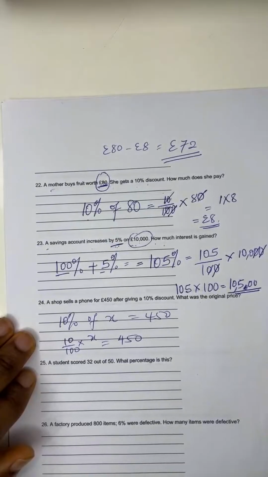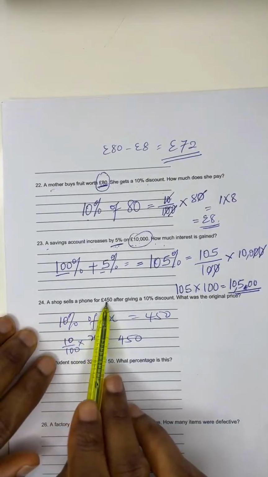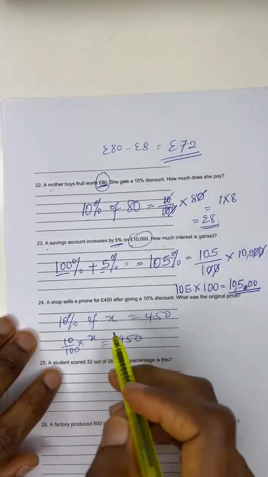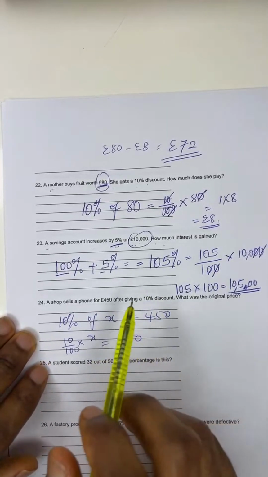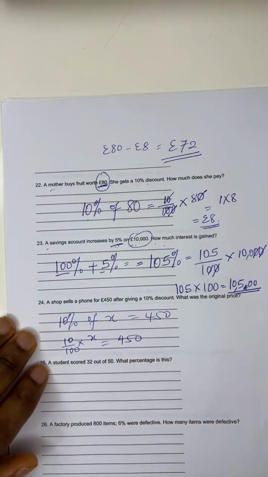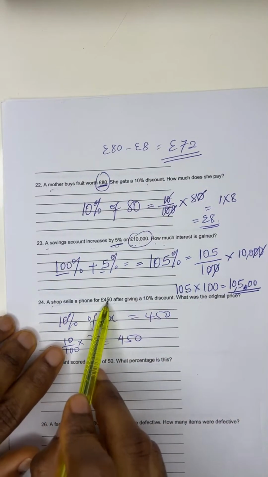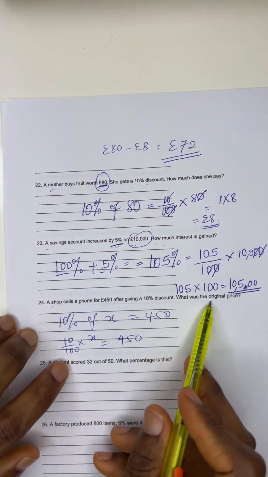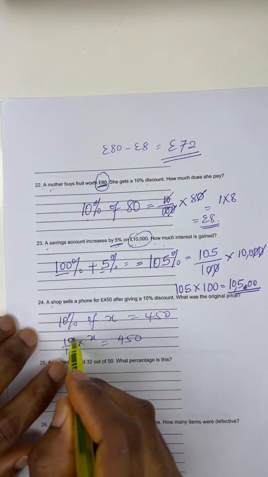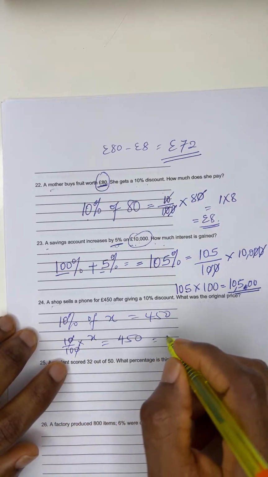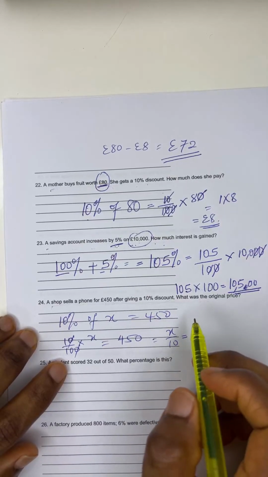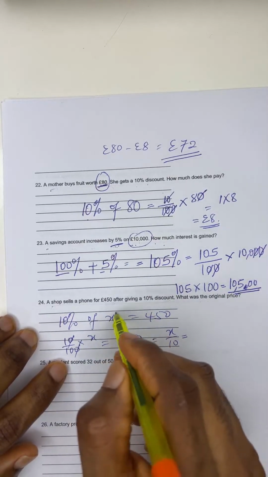So you can now see that if a phone is sold for 450, do I make a mistake here? Check. Do you suspect a mistake? We have a phone that sells for £45 after giving a 10% discount. So what is the original price? So this will cancel out. We'll now have X over 10 is equal to... okay, that's wrong, please. This is wrong.